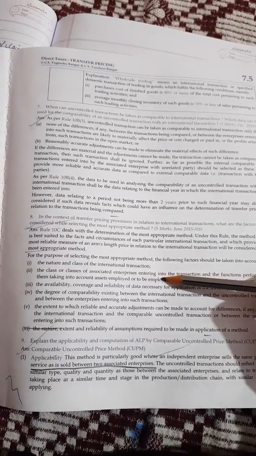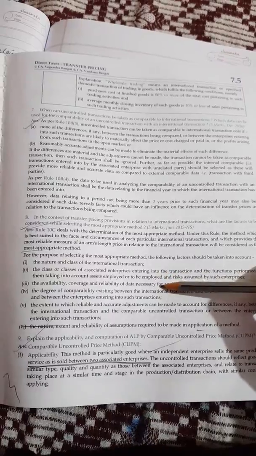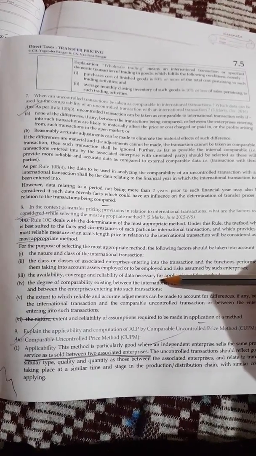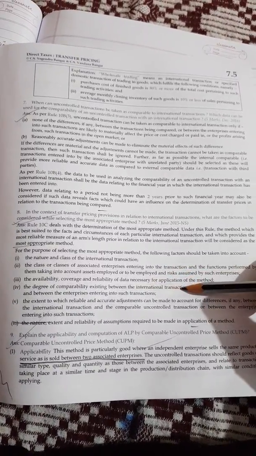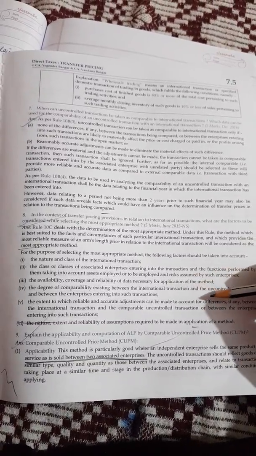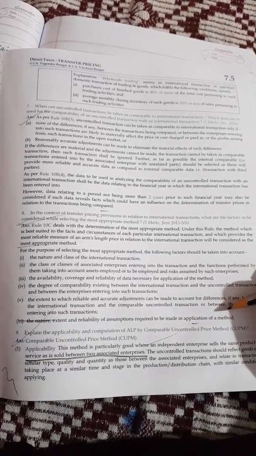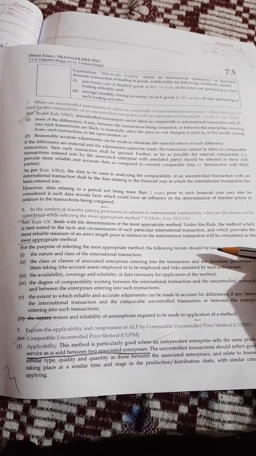Then the associated enterprises' nature and class we have to identify. Then the resources data we have to collect. Then there is a comparison between the international transaction and the uncontrolled one. And then there is reliable and accurate adjustments. Then assumptions. So there are 6 steps.